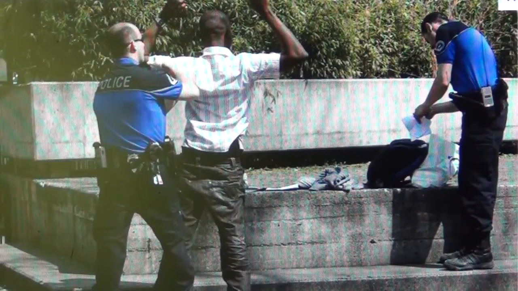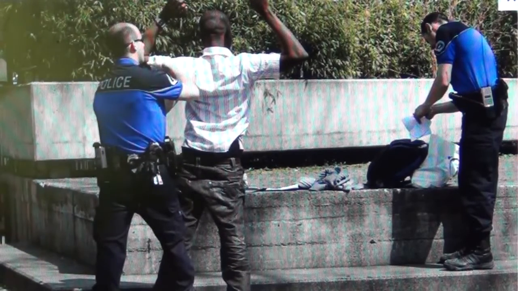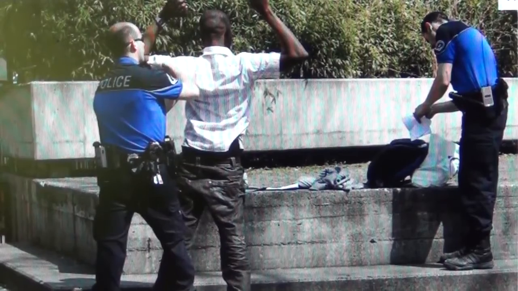And here the Swiss Nazi police, they plant something in the foreigner's bag. They did it with me too. They do this with everyone here in Switzerland. This is the Swiss Nazi police. They do these things all the time.